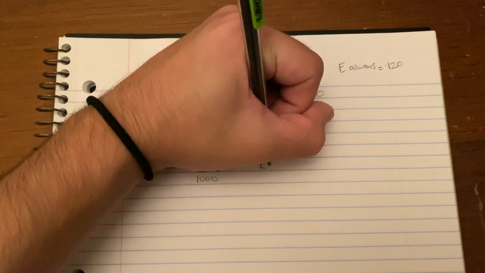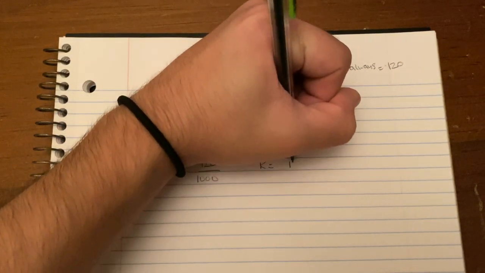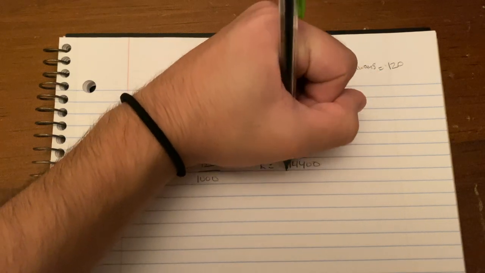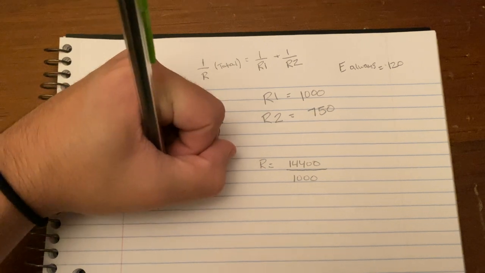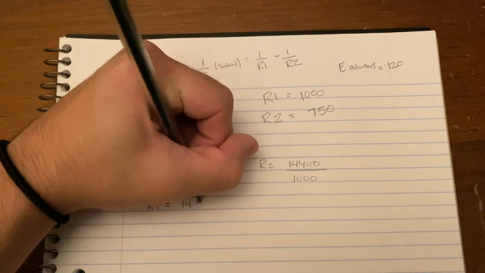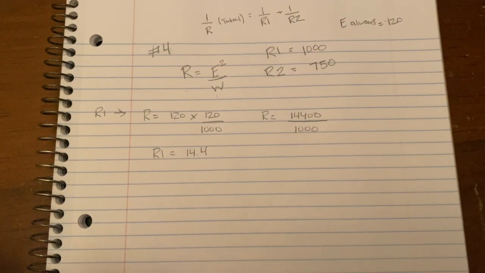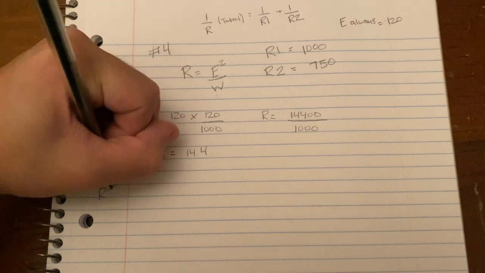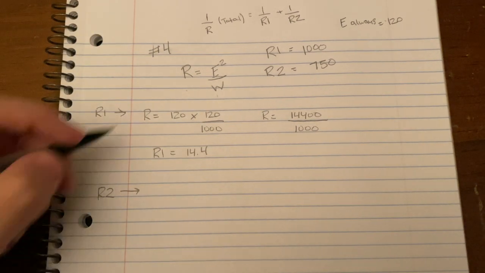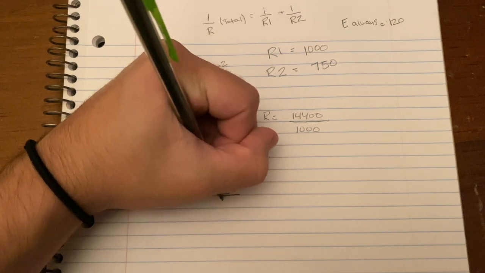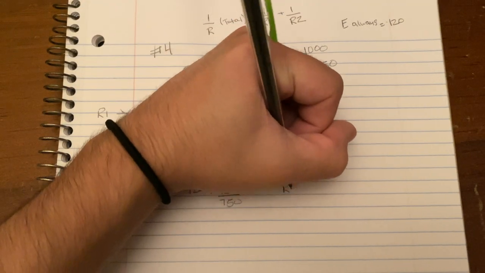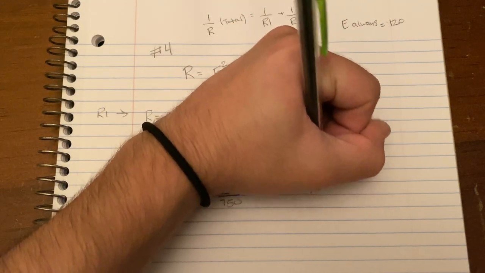So 1 over 14.4 plus 1 over 19.2, using a little calculator, is 0.069 plus 0.052. Then, because the left side of the equation is 1 over R total, you have to flip the equation and switch sides. So it becomes 1 over 0.12 is equal to R total.